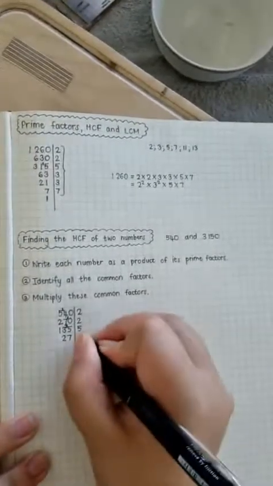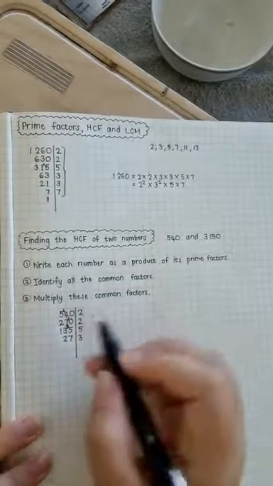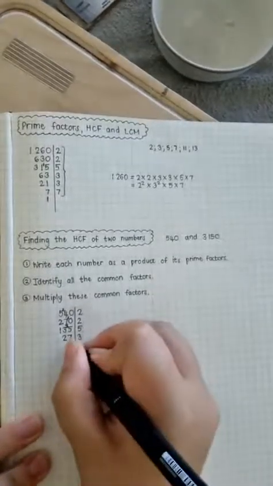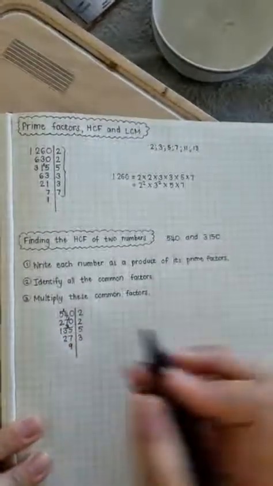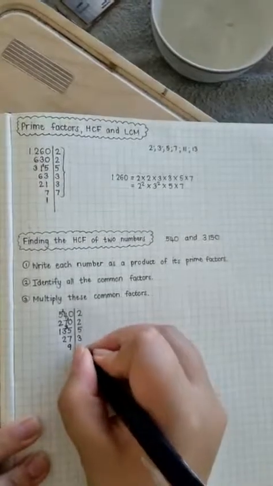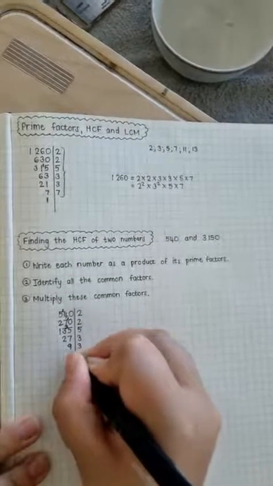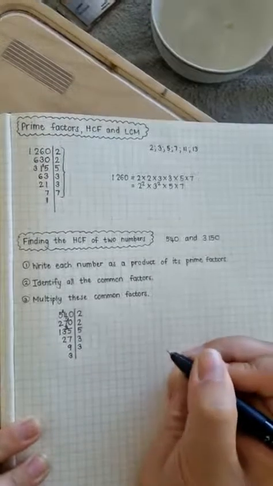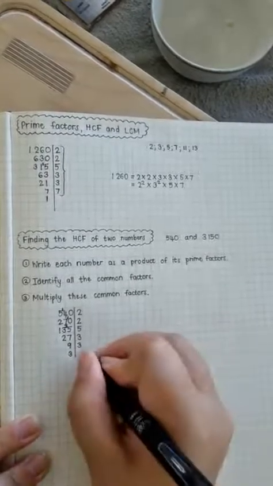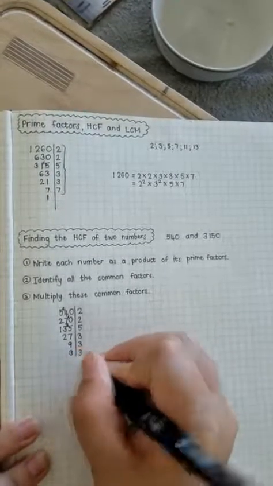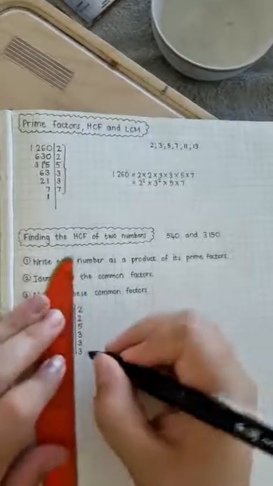Now 27 is divisible by 3. 27 divided by 3 is 9. Again, 9 is divisible by 3. 9 divided by 3 is 3. And we're almost there. Remember, we need to get to 1. So 3 divided by 3. So I must just extend this line by 1.